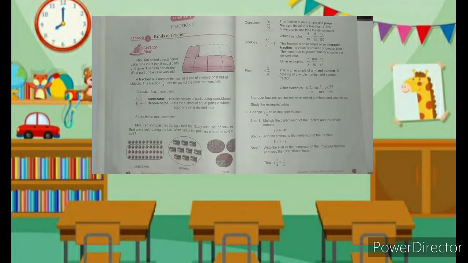Okay, so other examples of proper fractions we have 4/10, 8/25 or 8 over 25, and 12 over 100. Okay, so these are examples of proper fractions. The numerator is less than the denominator. The numerator is smaller than the denominator.